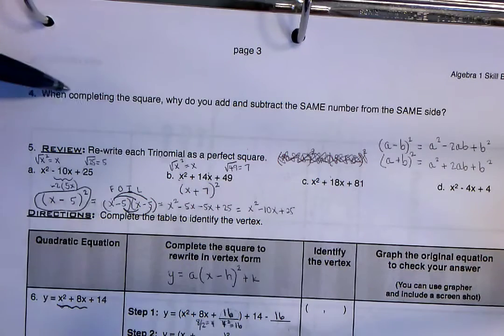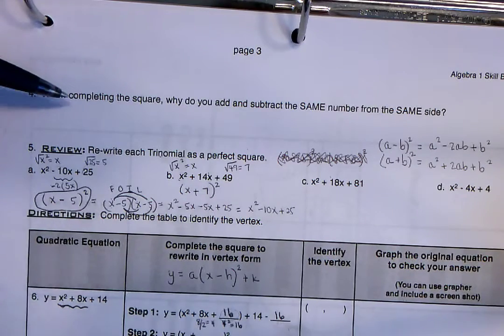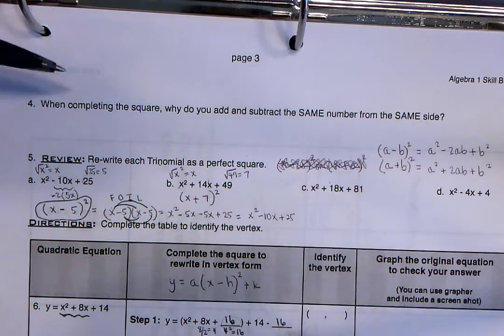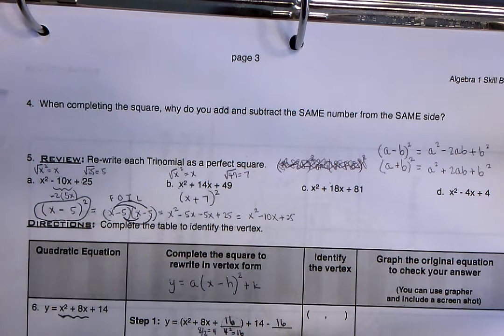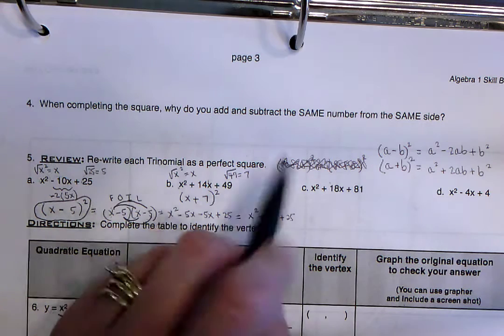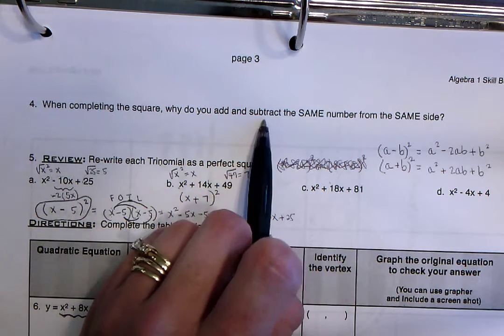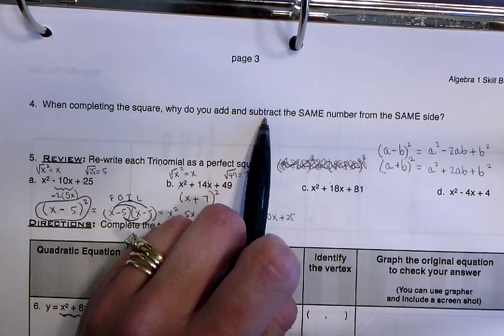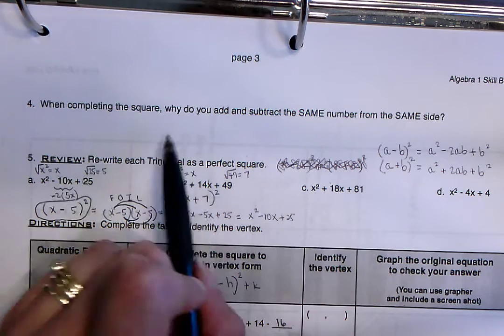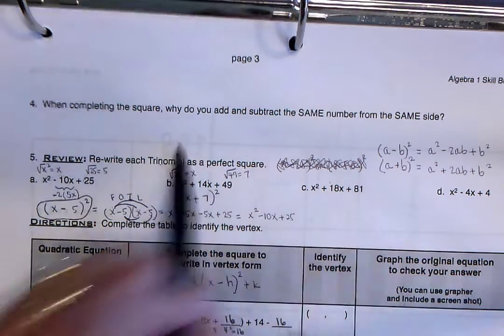So that answers this question up here. When completing the square, why do you add and subtract the same number from the same side? Well, you want to make sure that you don't change the value of the quadratic. So you add and subtract the same number so that you get a 0 overall between those 2 numbers. So that's what you want to write down there.